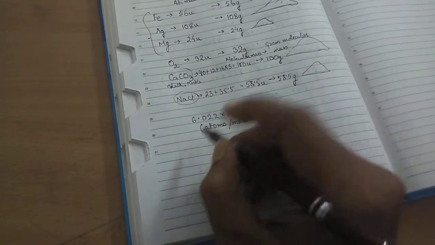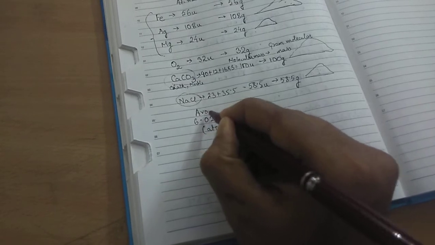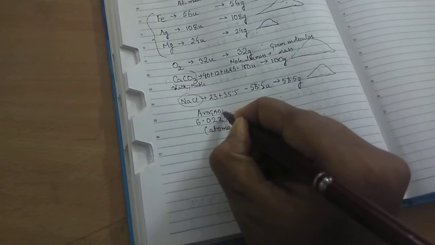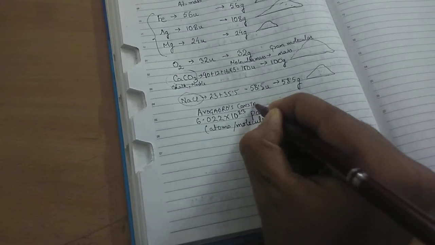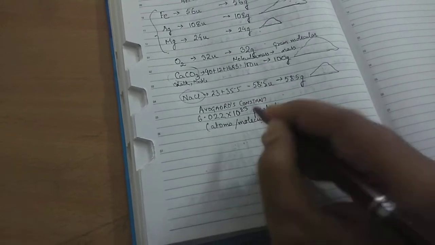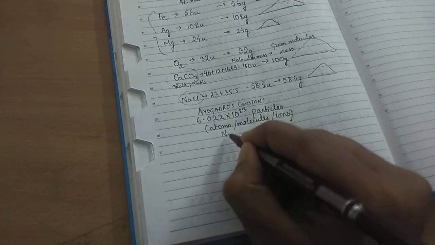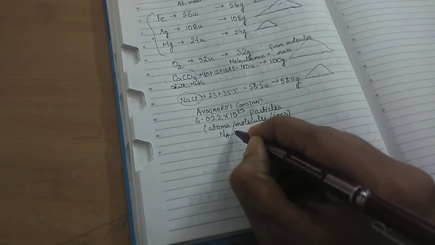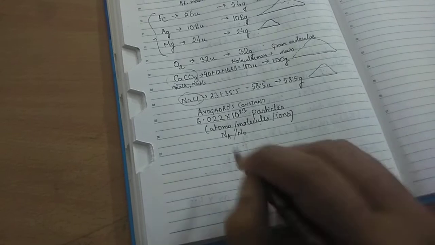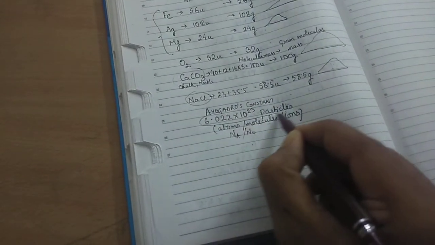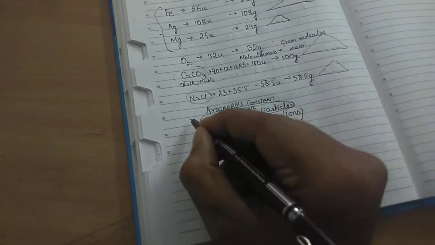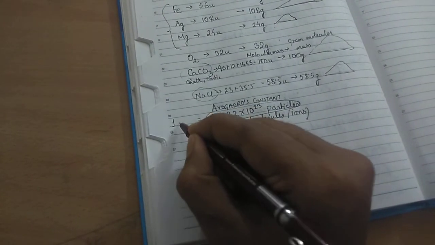And this number is called Avogadro's constant. It is represented by Na, or in some books you might also find N naught. Whatsoever. Now a collection of these many particles is known as 1 mole.